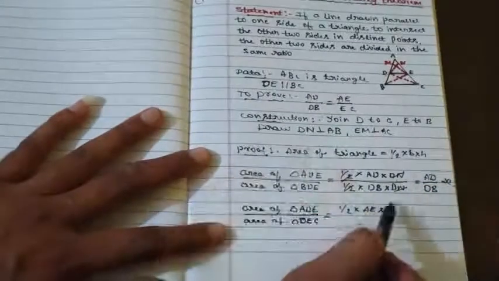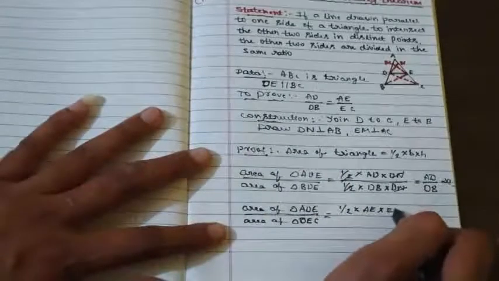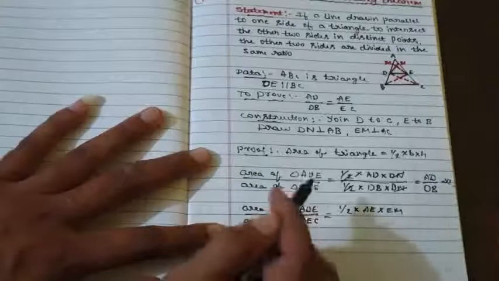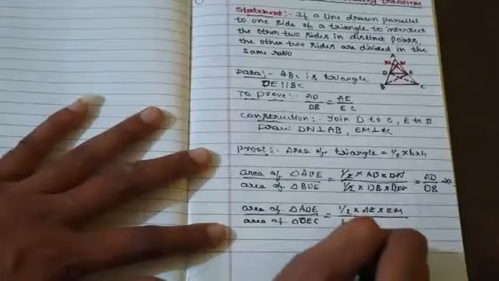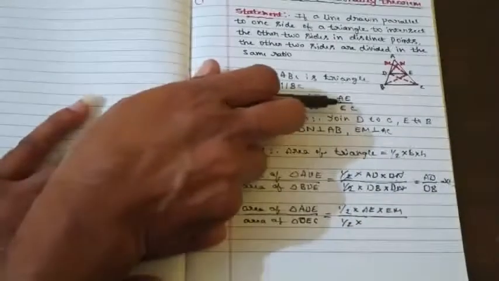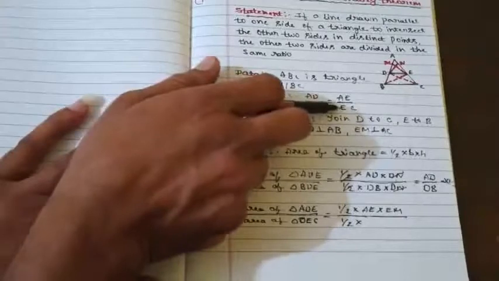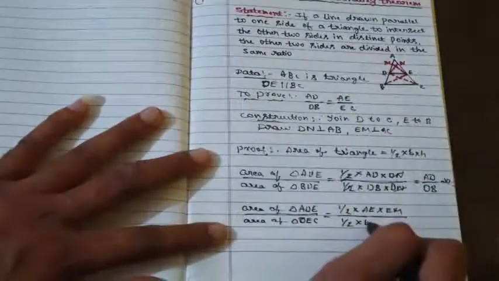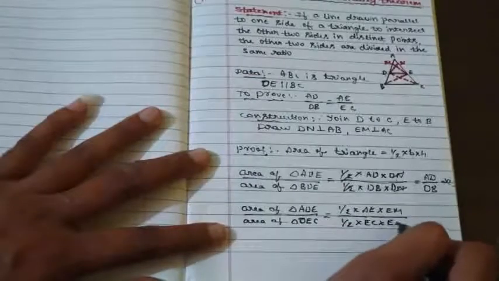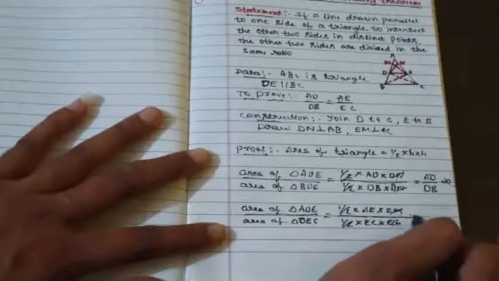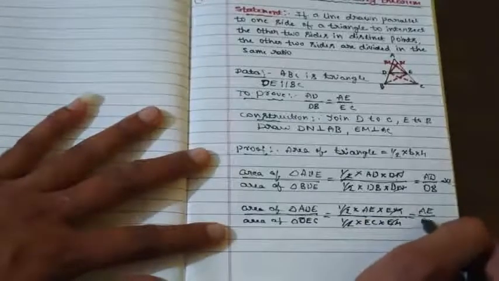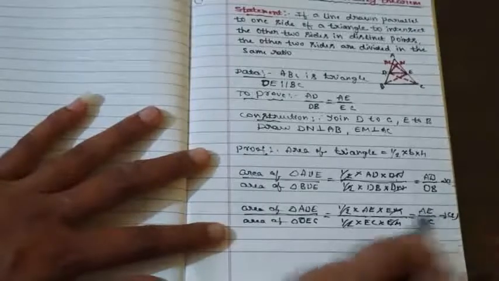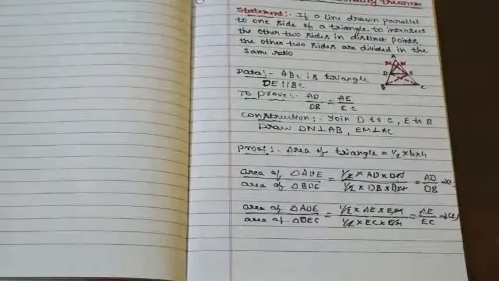AE into, for this just write down EM, because M will be the height, right, divided by half into whatever is present in the 2 prove denominator, EC. Write down EC into, write down again EM. Now here half gets cancelled, EM gets cancelled, the remaining will be AE divided by EC. Call it equation number 2. Simple. Now you have reached 99% of the theorem, children.